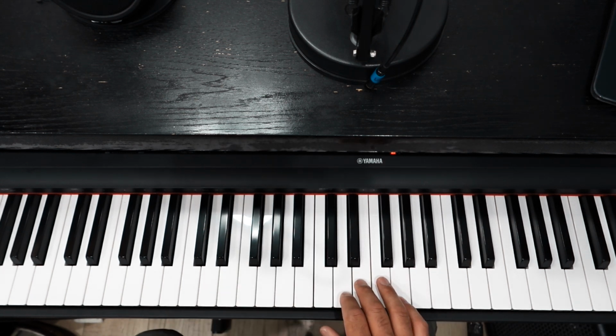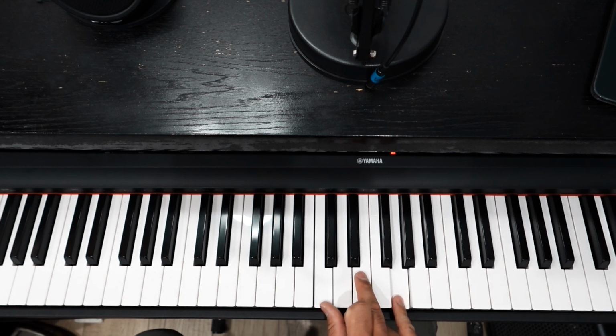So the pattern on the right hand is this. Out of the 3 notes that we have here for a C chord, this is our high note, our low note, and our middle note. So the pattern is just high, low, middle, low, and it repeats. High, low, middle, low. So you do that 2 times, and that's 1 count.